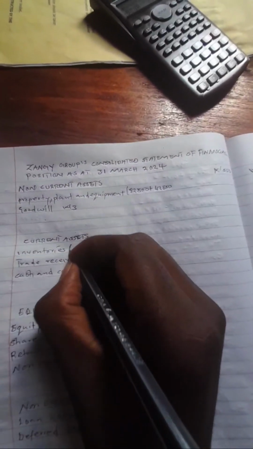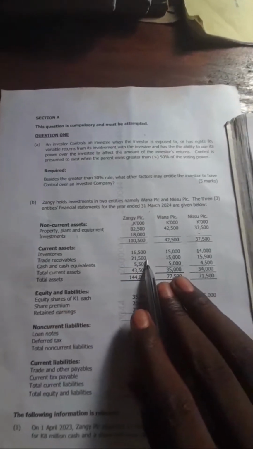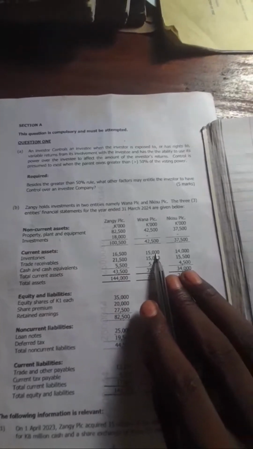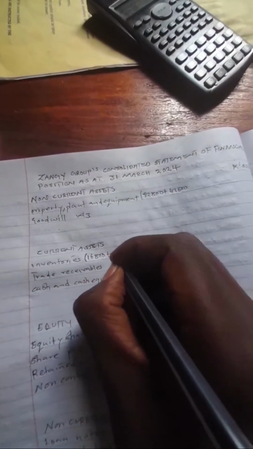Then we come to inventories. So the inventories here, which we have, are 16,500 and 15,000. So 16,500 plus 15,000.